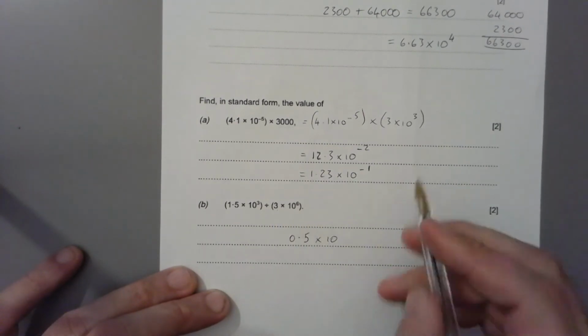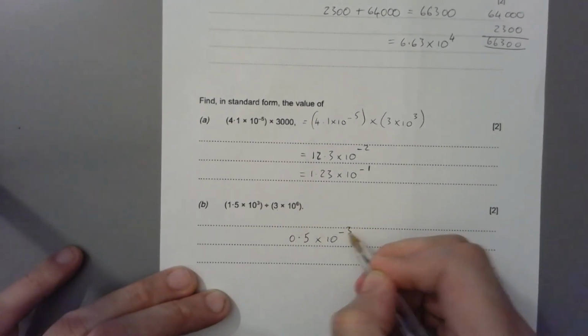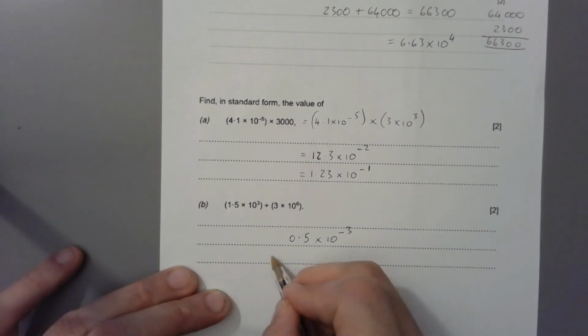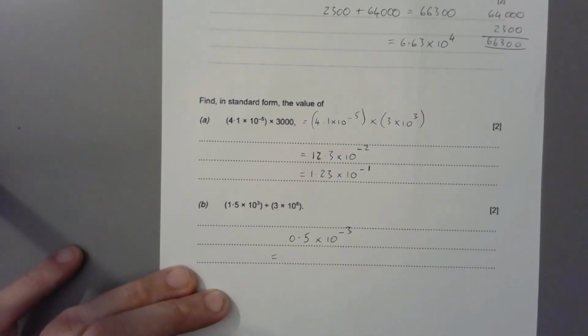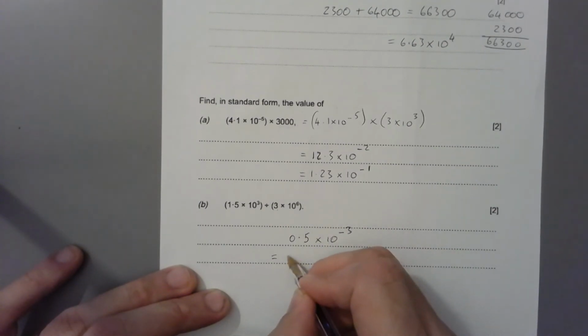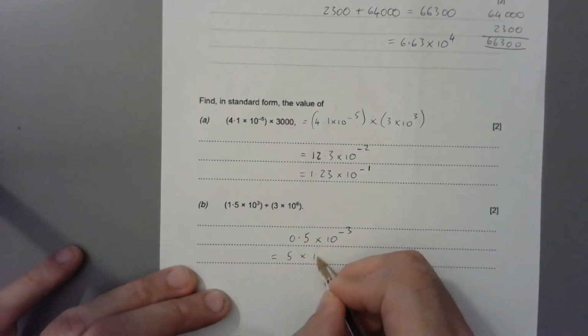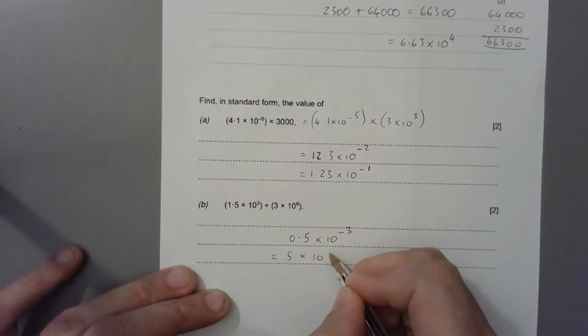Again, that number there is not in standard form. So because it's less than 1, we're going to change it to 5, and then we will need to subtract 1 from the power. So minus 3, take away 1 will give me minus 4. And there's your answers for the homework.